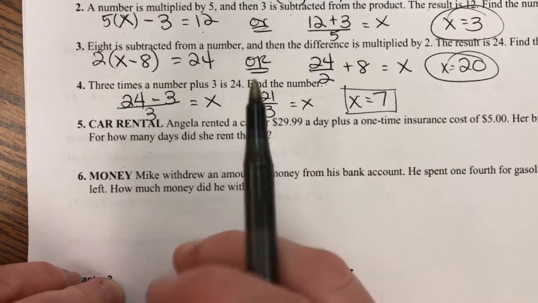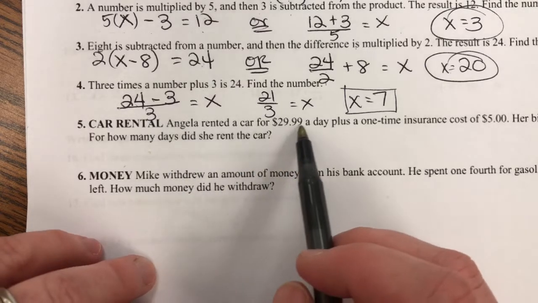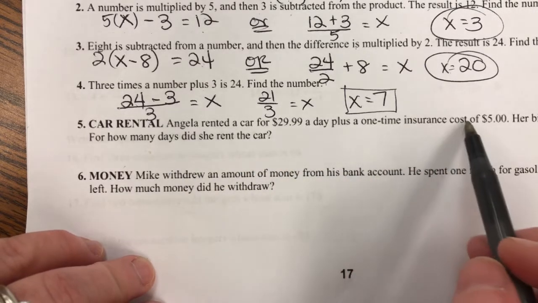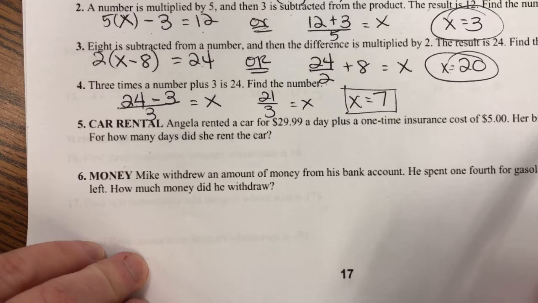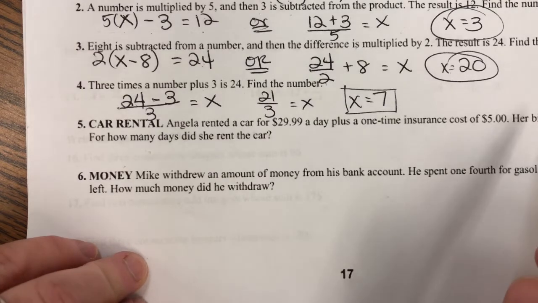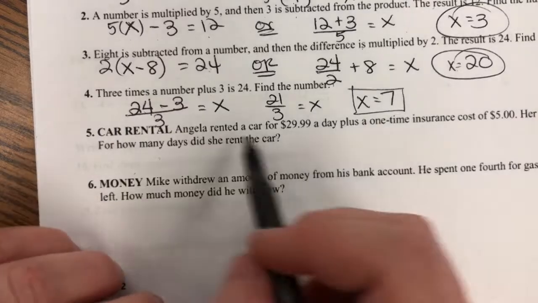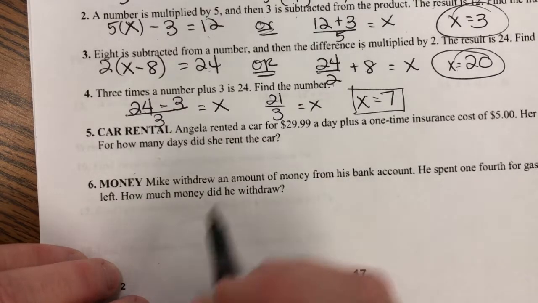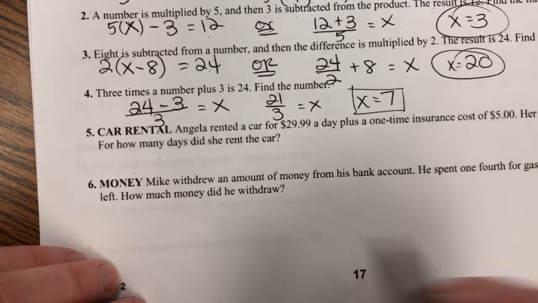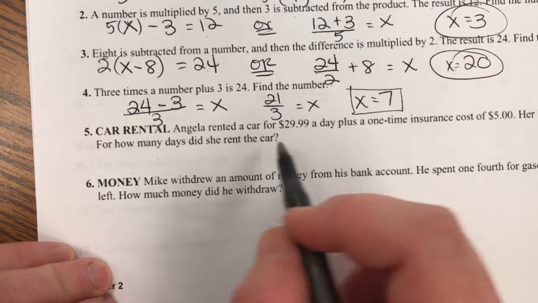A car rental. Angela rented a car for $29.99 a day, plus a one-time insurance cost of $5. Her bill was $124.96. For how many days did she rent the car? So for me, in my brain, I see this as a math problem. Not like an issue, but a problem.